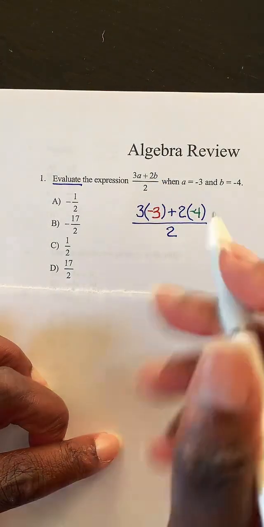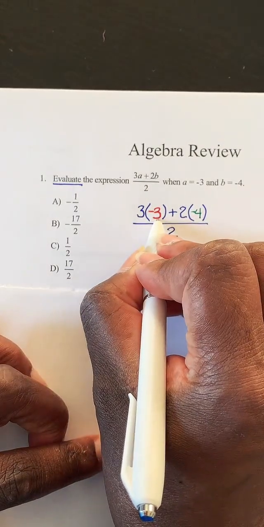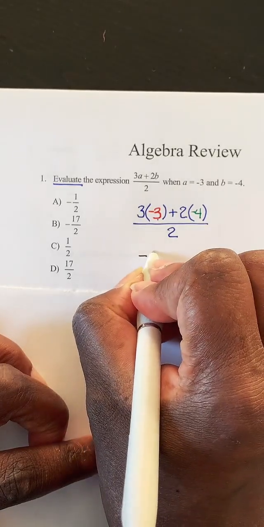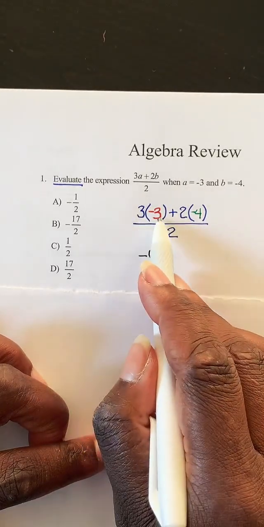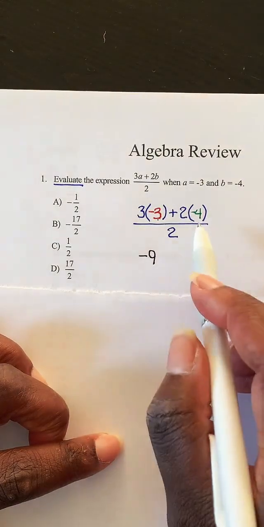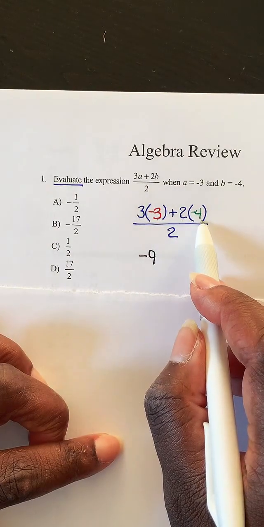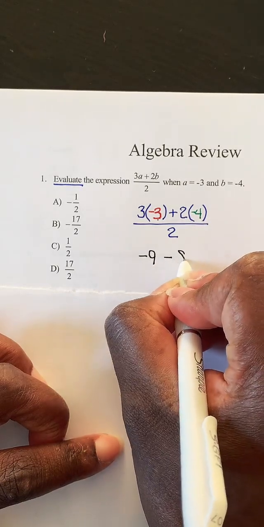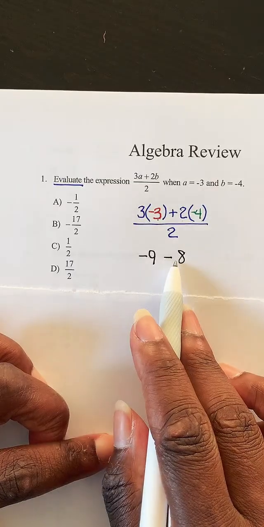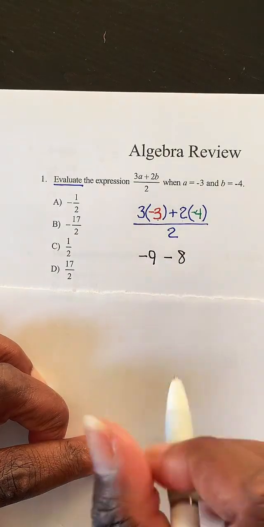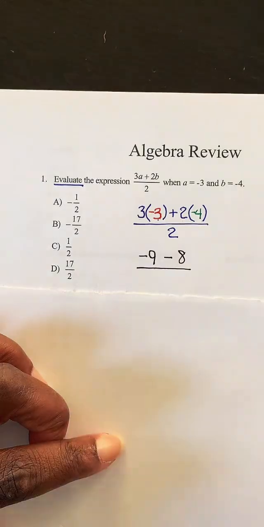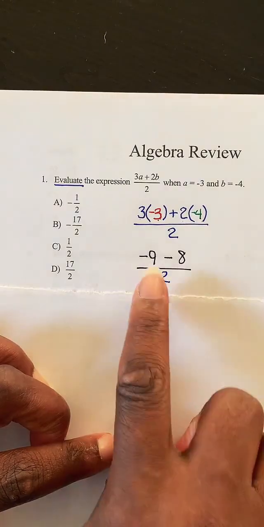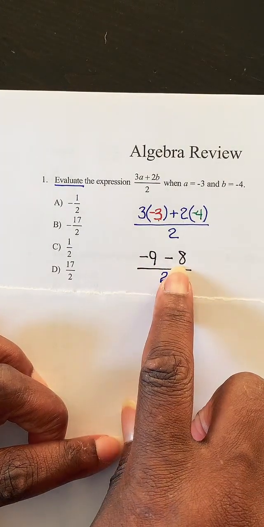Okay? So now we're going 3 times -3. When the signs are opposite, my result is going to be negative. And then 3 times 3 gives me 9. Same's happening with the 2 times -4. So 2 times -4, that will give me a -8. If you want to put plus -8, you can do that, all right? Over the original 2. So now, -9 minus 8.